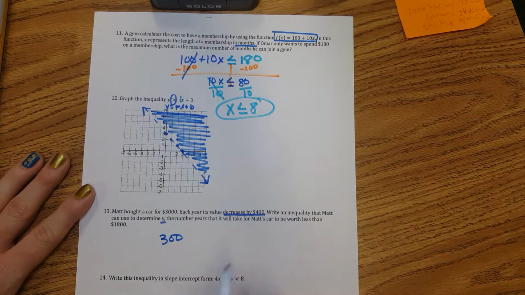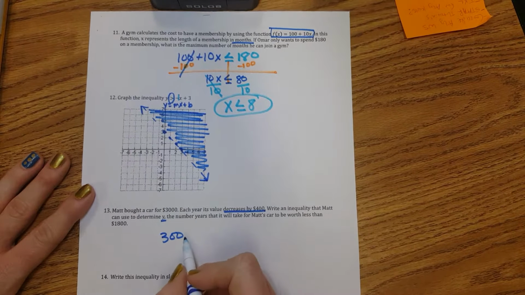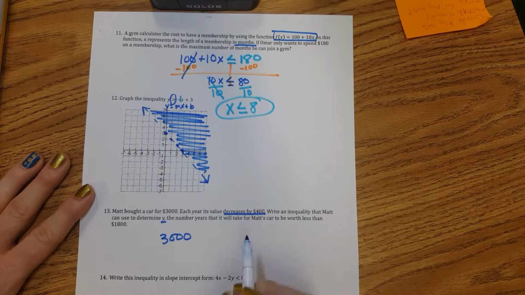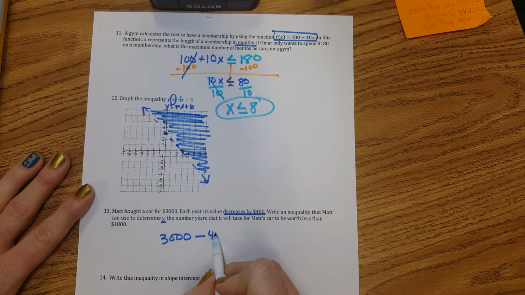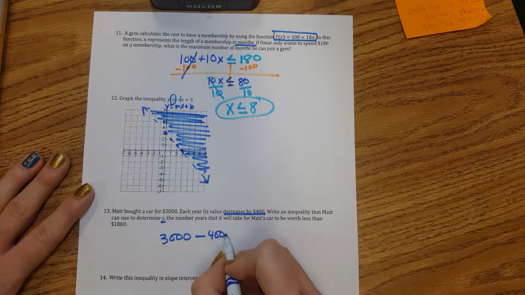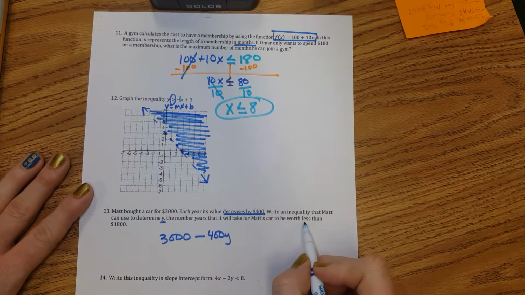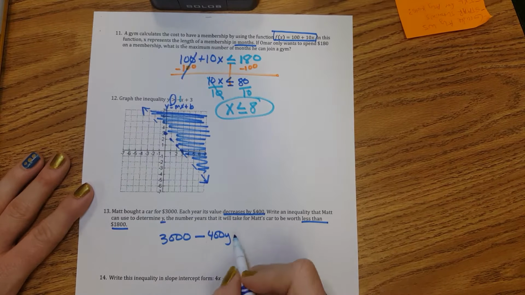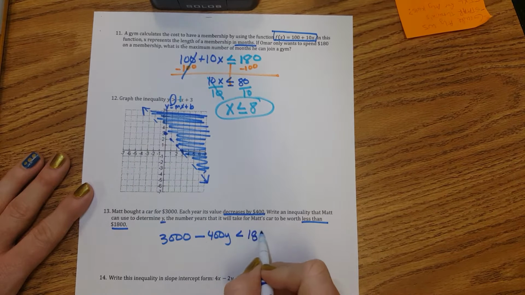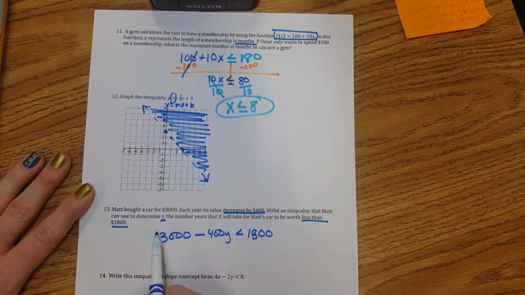So he started off at $3,000. It decreases by 400 every year, which means it's going to be 3,000, there we go. It's going to go down by 400 times the number of years. And we want to set that up to be less than $1,800. So that's my inequality.